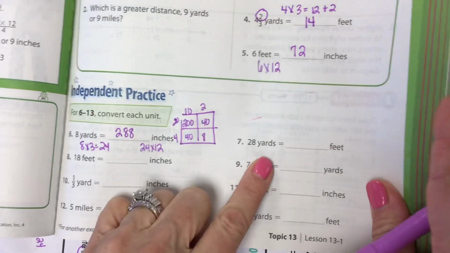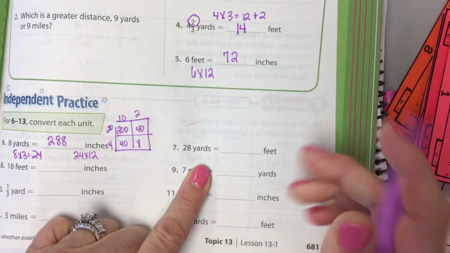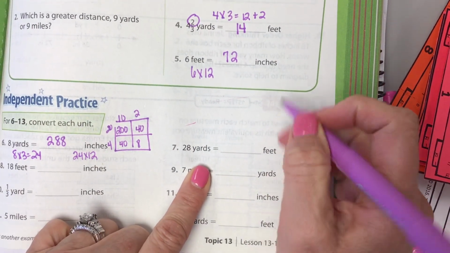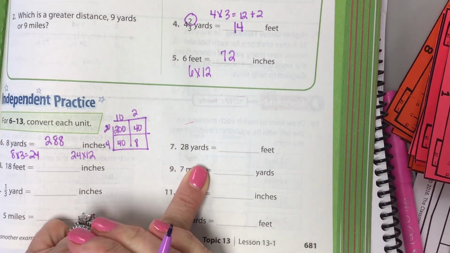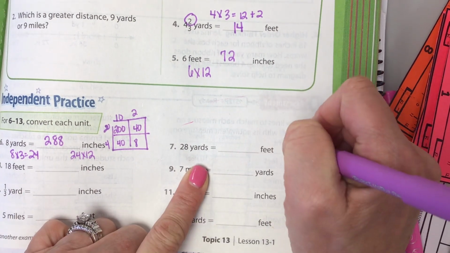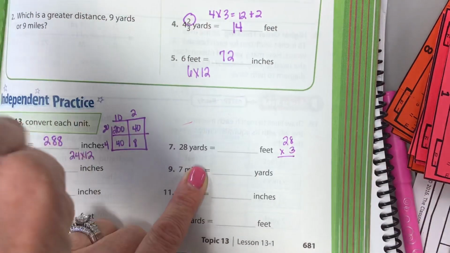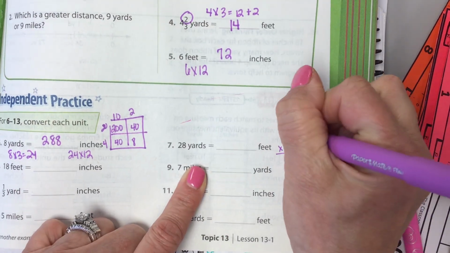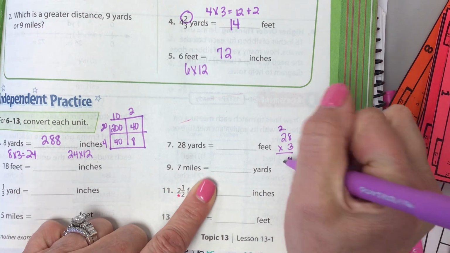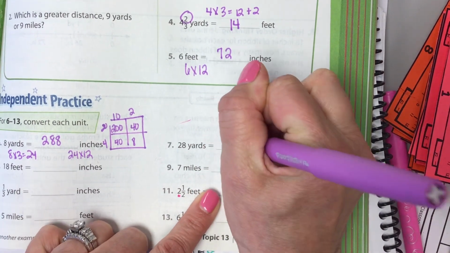Okay, number 7, 28 yards is how many feet? How many feet are in 1 yard? 3. So you need to do 28 times 3. What did you get? Turn around. What'd you get, Dawson? 84.